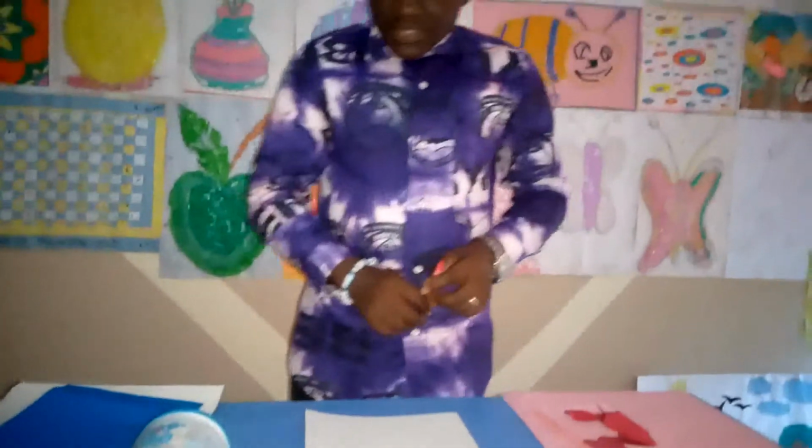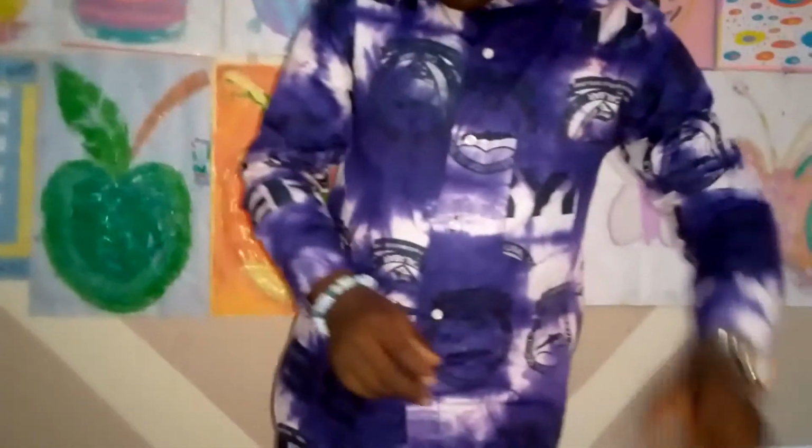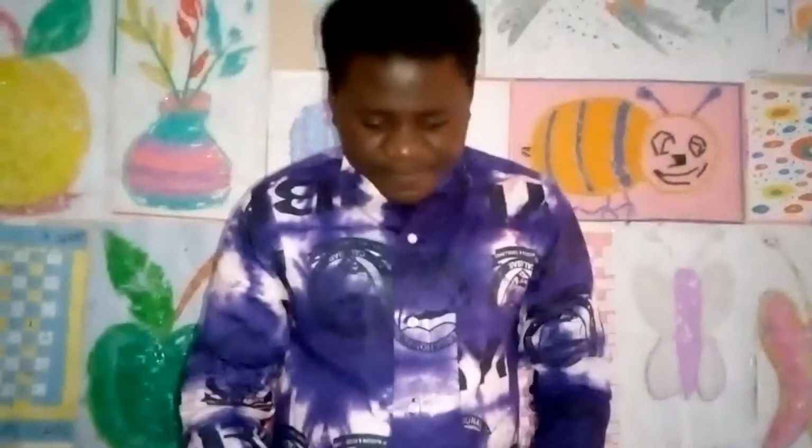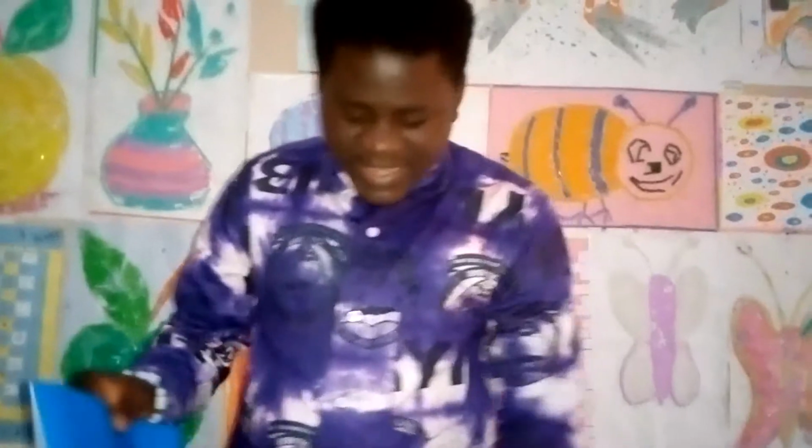So the next step is, because the kind of card I'm trying to make depends on how creative you want your design to be, I want to put this blue card inside this white card I have made, to form a design inside.